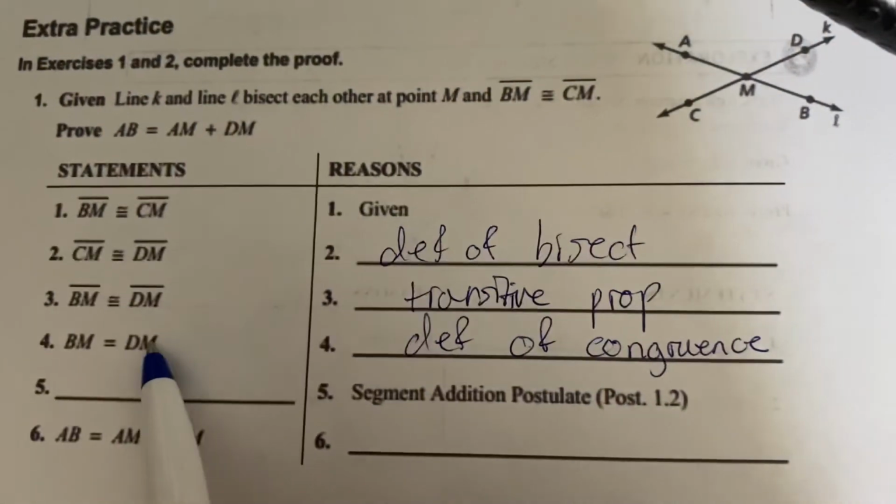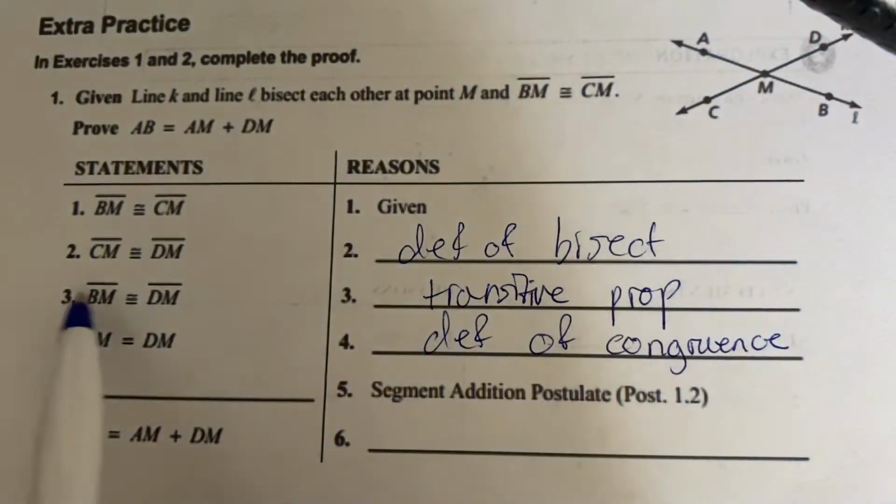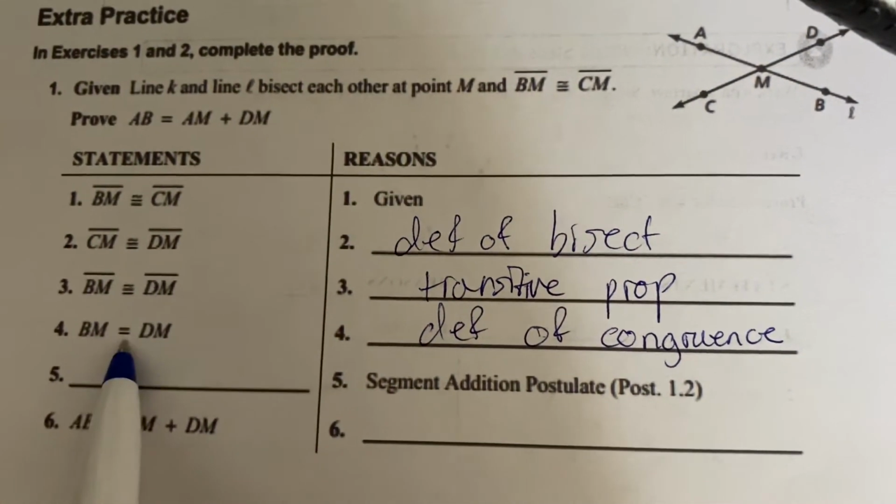This one's talking about measurements. This is just talking about the lengths of them are equal. So you just have to specify that we're going from the lengths of them being equal to now the measurements of them being congruent.